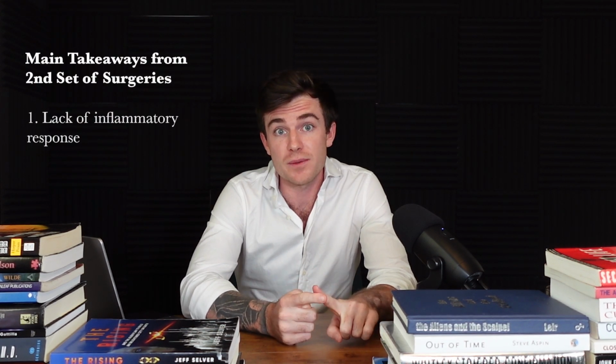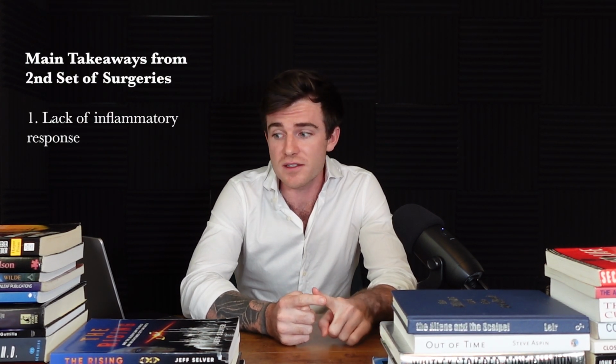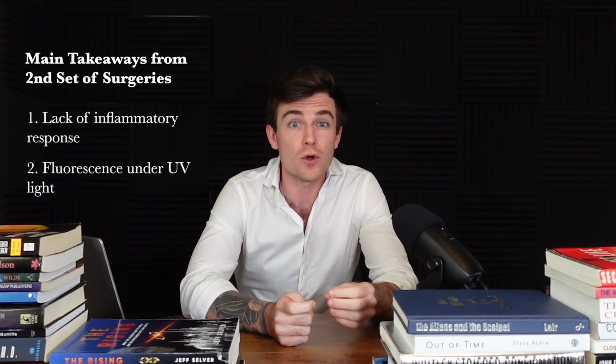An initial analysis of the second set of surgery showed 2 major takeaways that had strong parallels to the first set of surgeries. Those takeaways were that there was a lack of inflammatory response from all 3 subjects, and all of the objects fluoresced under ultraviolet light, but they weren't all green.